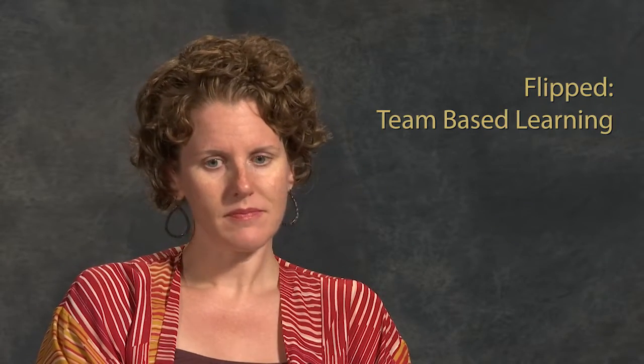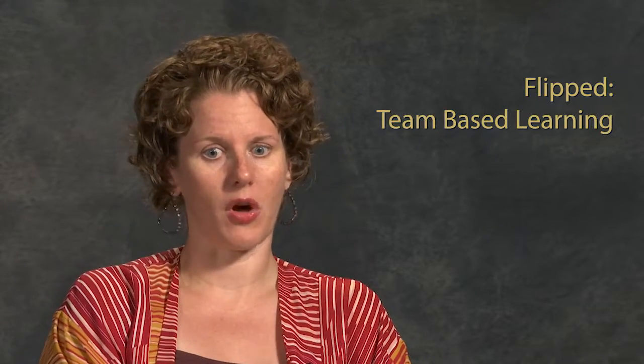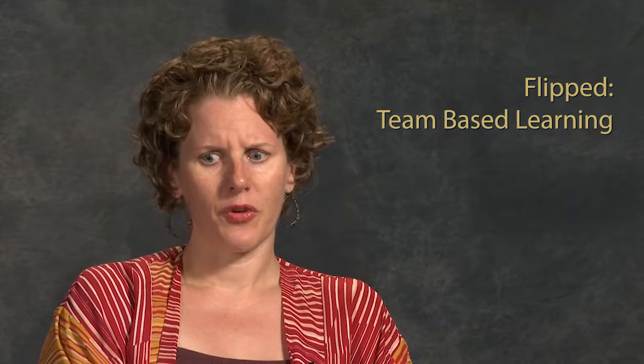They were asked to take on a little bit more responsibility for their own learning, and they worked in teams and in groups to solve complex problems. And in so doing, they gained a lot more confidence in their understanding in statistics, which was a different feeling from my non-flipped version of the class that I'd done previously.